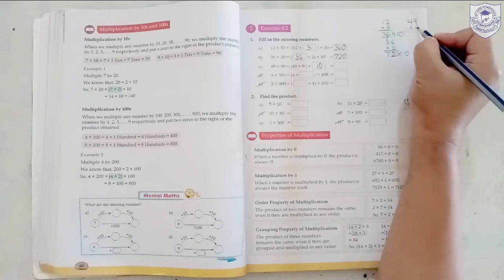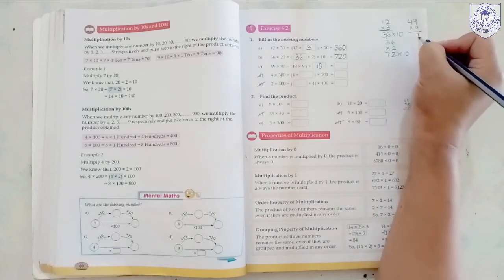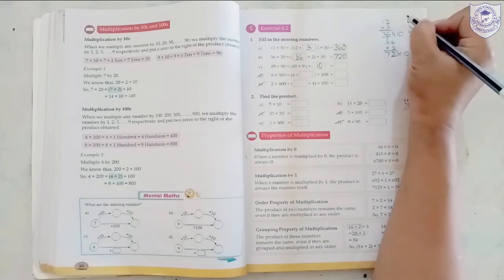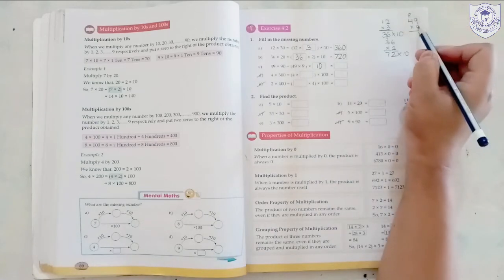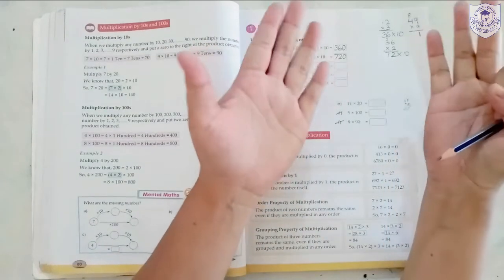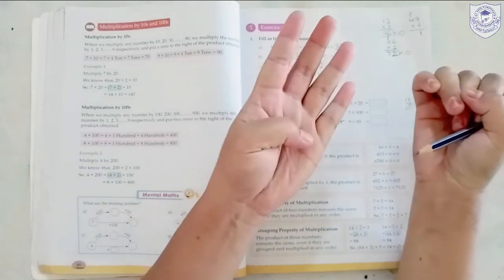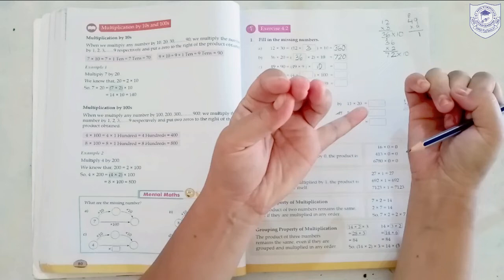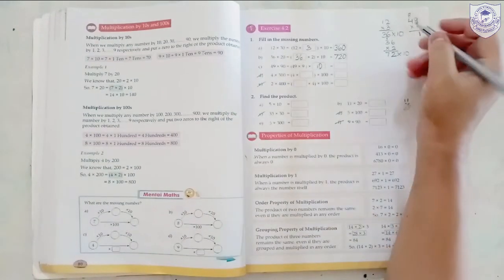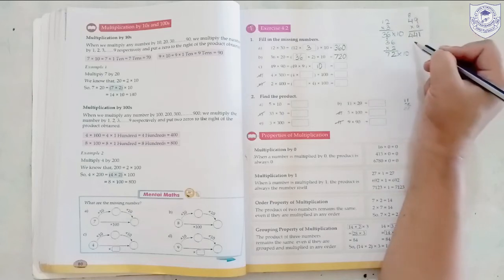49 into 9. 9 9s are how much? 81, right? Let's write 1 here, and 8 will be carried over. Then 9 4s are how much? 36, right? 36 you have to add with 8. 36, 37, 38, 39, 40, 41, 42, 43, 44. So the answer is 44. So we have 441.